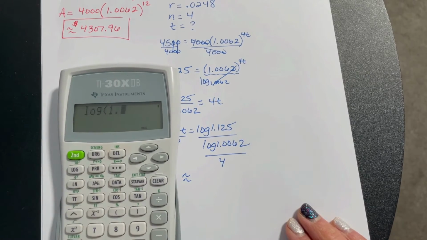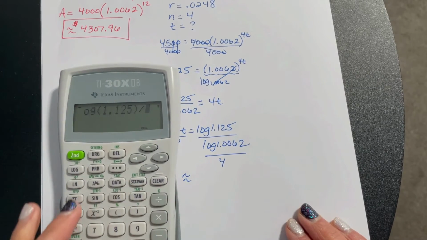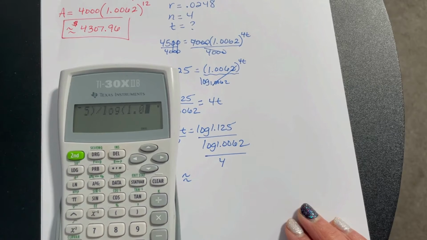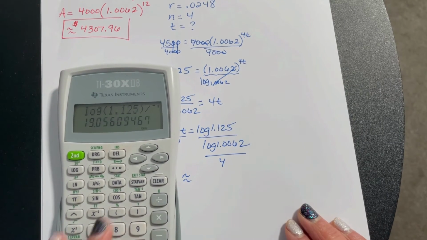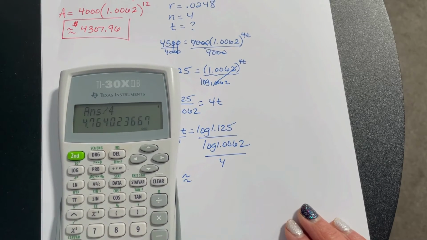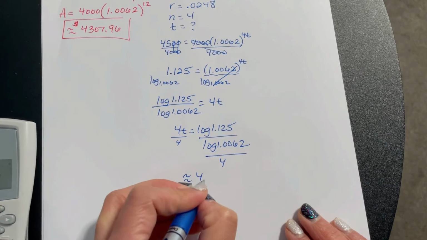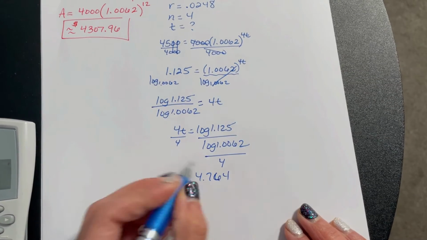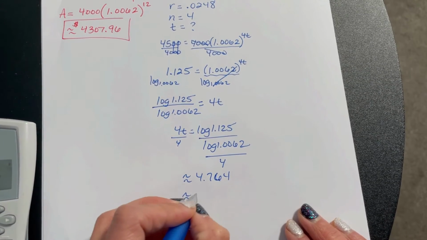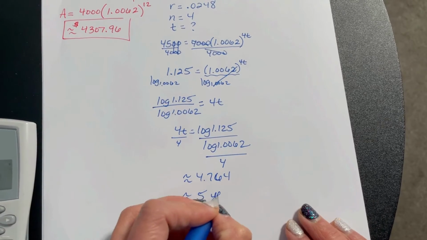So log of 1.125 divided by log of 1.0062 equals, divide by 4 equals 4.764. So approximately, if we round up, 5 years.